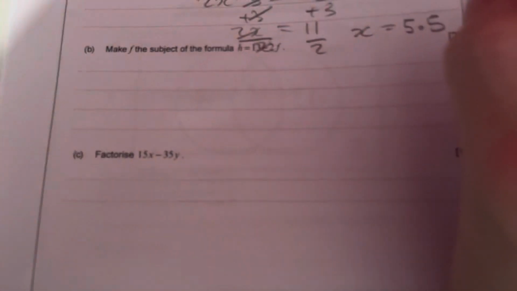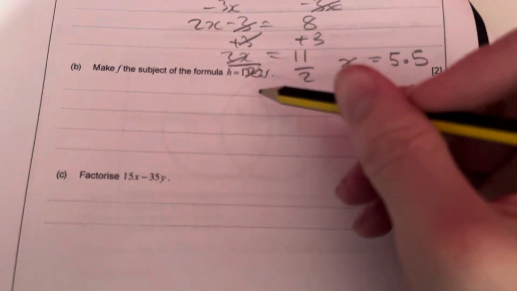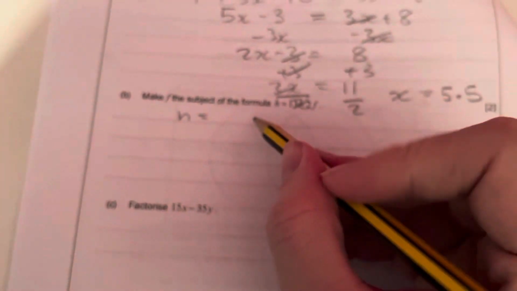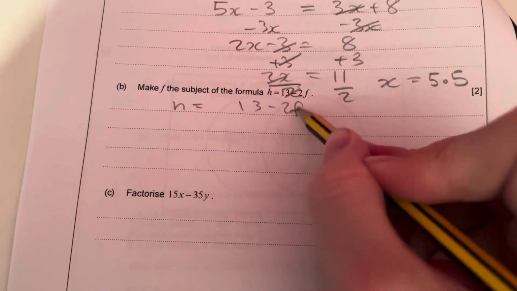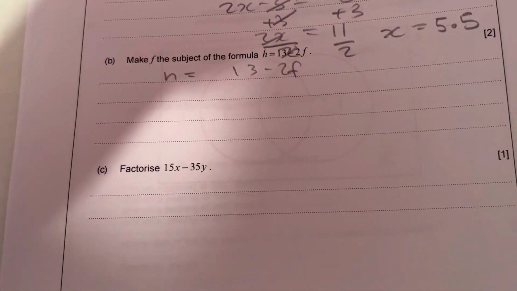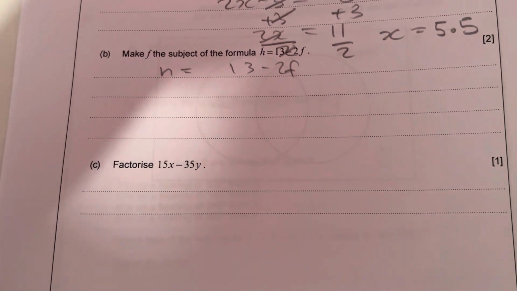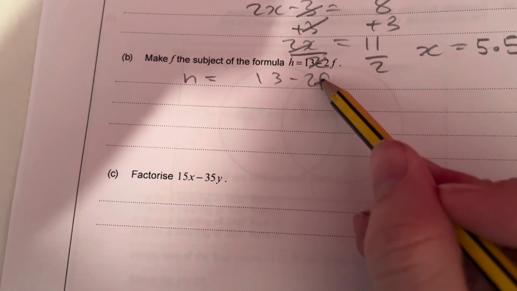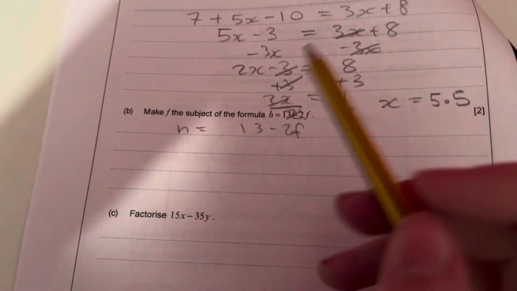Okay, the next one. Make f the subject of the formula, and I have written over this a bit, so I'll write it out again a bit more cleanly. So h equals 13 minus 2f. So again, we just have to ask ourselves what it's actually asking for. So it just wants us to rearrange this equation to be f equals. So we'll start this off by just thinking of it as f is x, and like we did up here, and we just solve exactly like we did for this one.